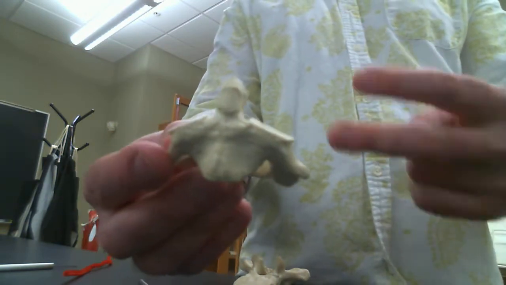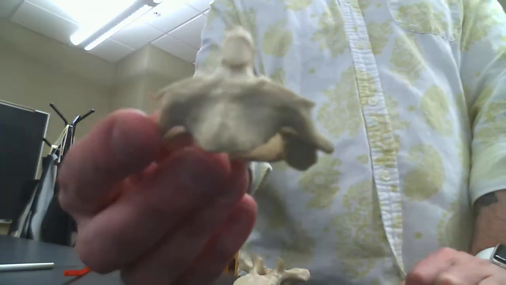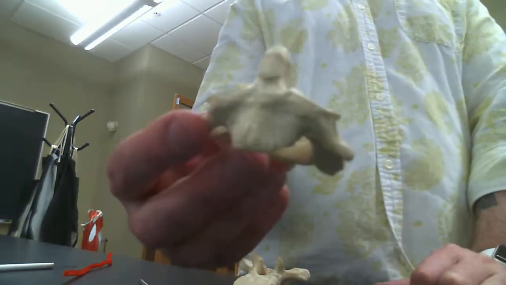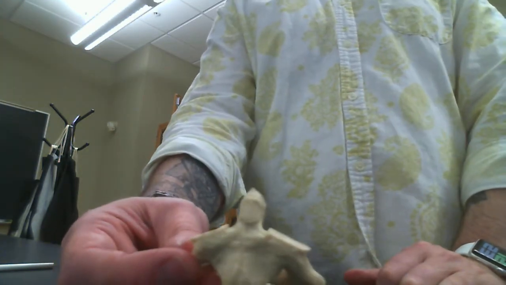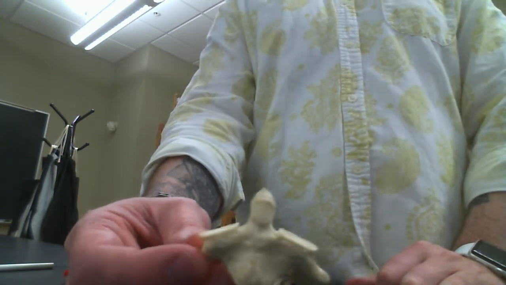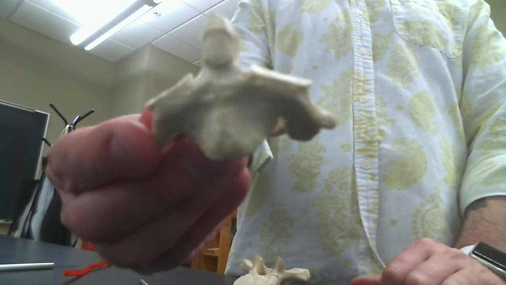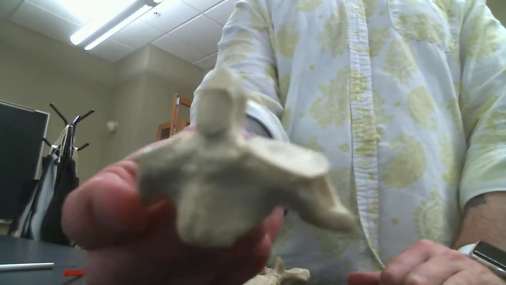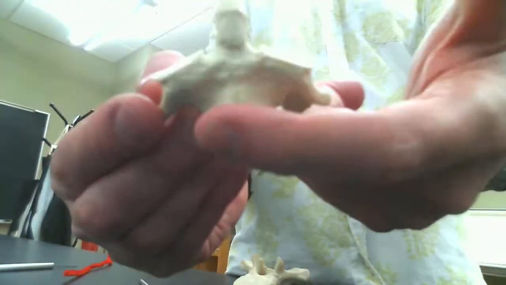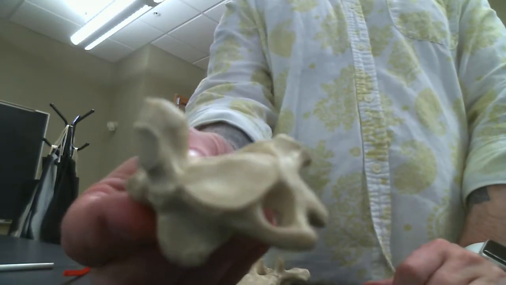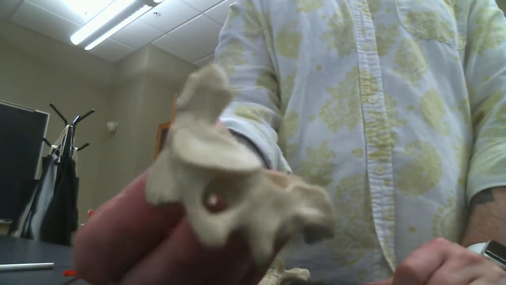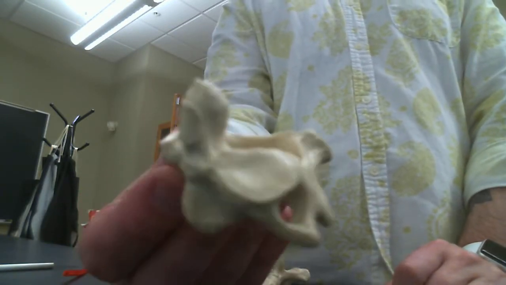This is called by 2 different names. It's called the dens, or sometimes the odontoid process. I like the odontoid process a little bit better, because it's got that word odon, which means tooth, and it literally looks like a little bitty tooth attached to the body or centrum of this one. So you can call this the second cervical vertebra, or it has another name: the axis.